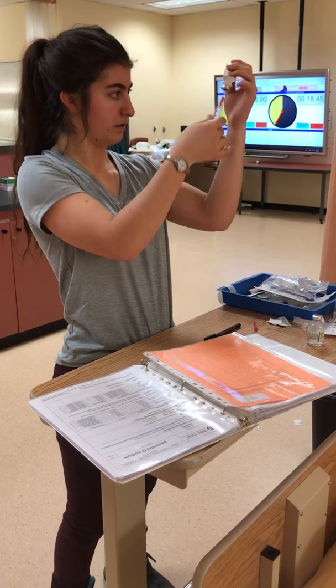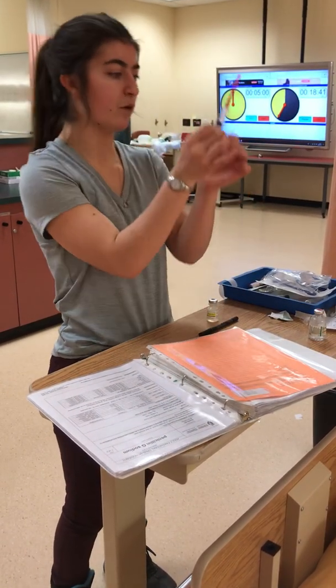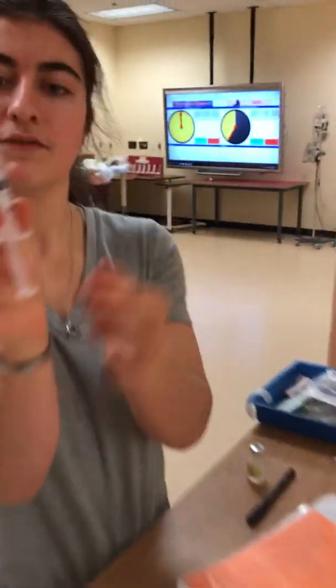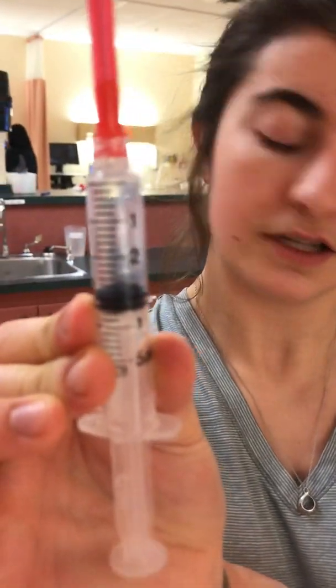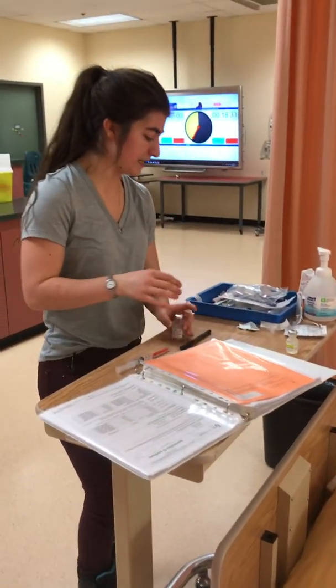Alrighty. So I'm going to scoop that bad boy up. And let's see, we have 3.1 mils in the syringe. Alright, so I'm going to put this away for my second check. And now I'm going to take my penicillin G.